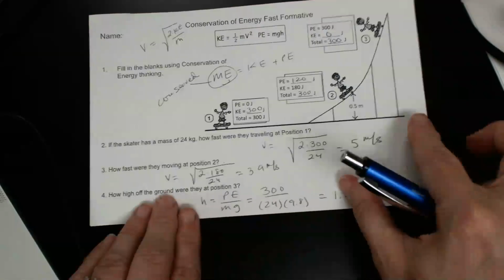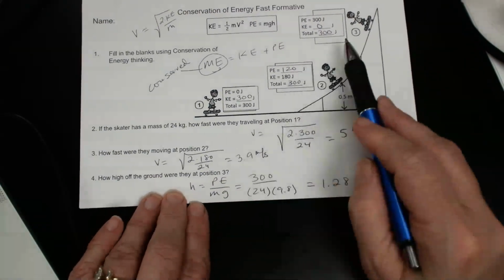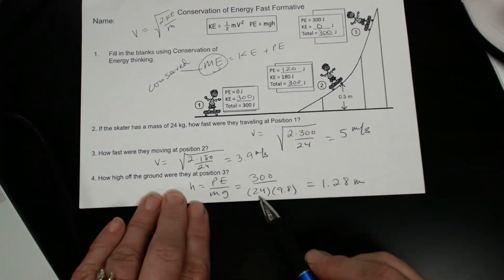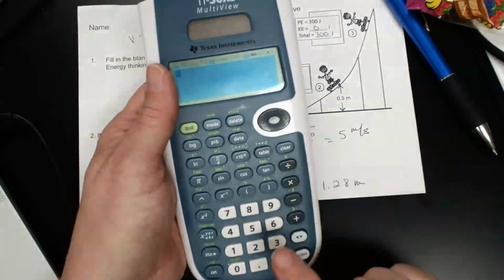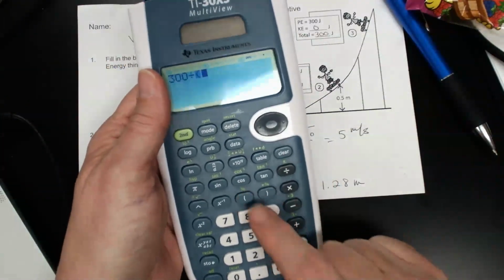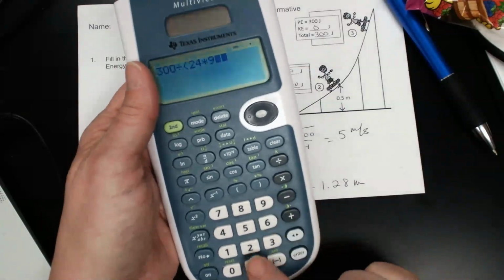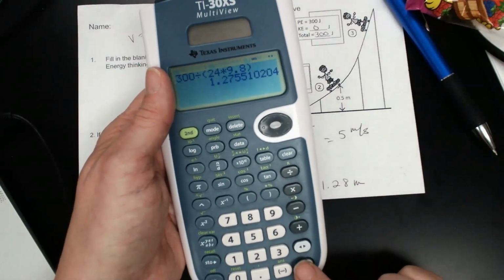So going back to the other side, my potential energy there was 300. Divide that by 24 times 9.8. Again, with the calculator, this one's a little easier to do with parentheses, but just always be careful with that. Don't give your calculator too much to think about. I've just got one simple set of parentheses, and I got 1.28.